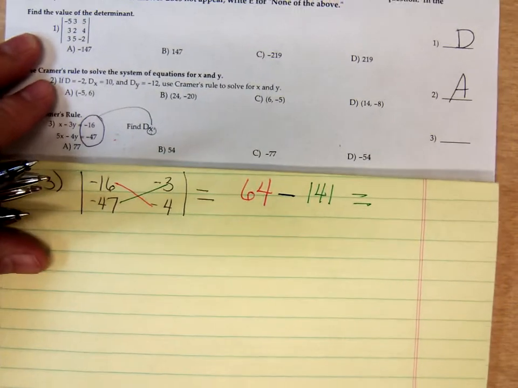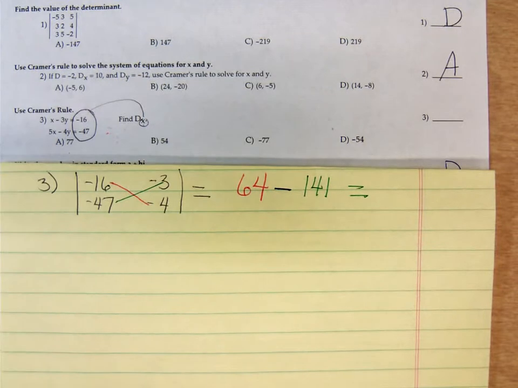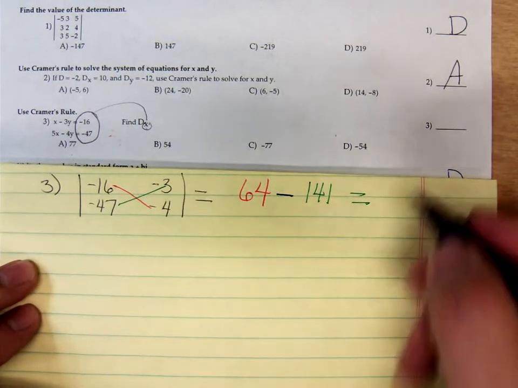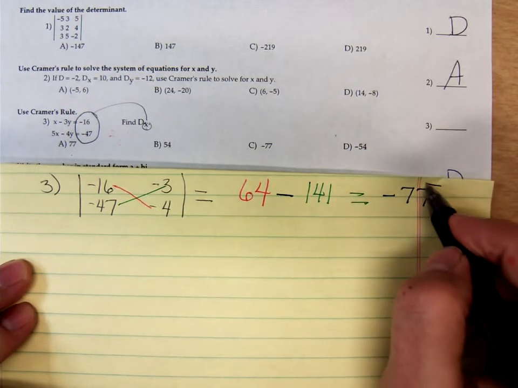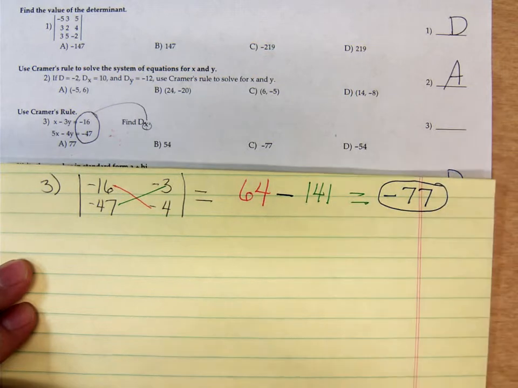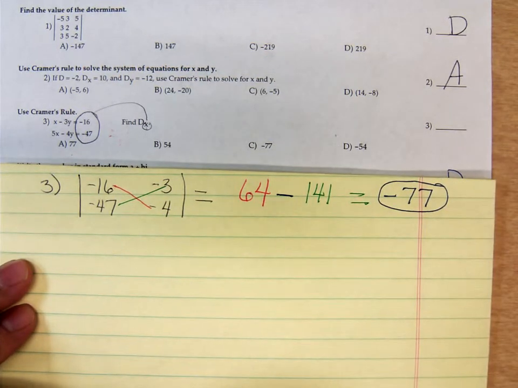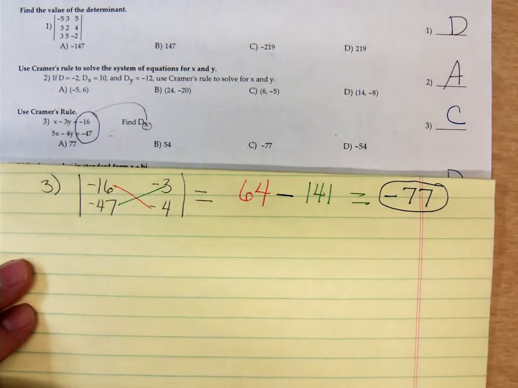So we have 64 minus 141. What's that giving us? Is it -77? Okay. So that would be a C there.